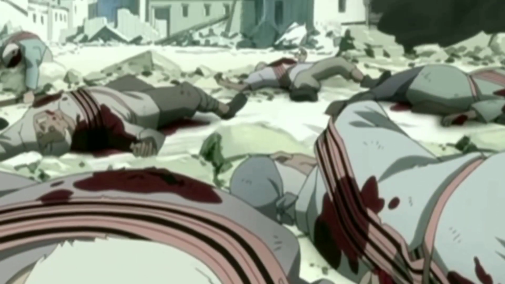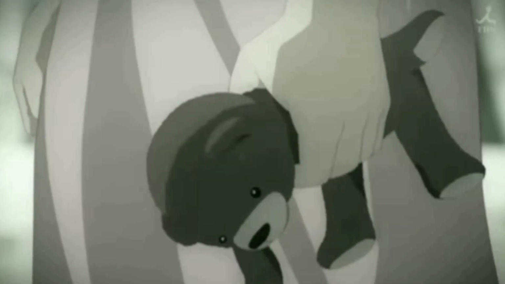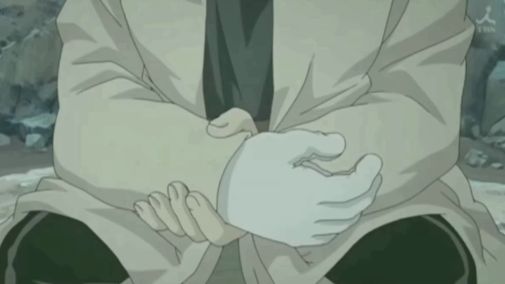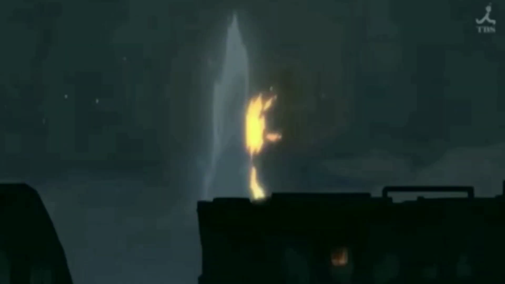Fullmetal Alchemist would be a great example of this. It's a perfect way to take a historical setting and then take a fantasy world and kind of overlay it in a historic setting that actually existed, but to put a completely different spin on it and a completely different story on top of a setting that already existed.